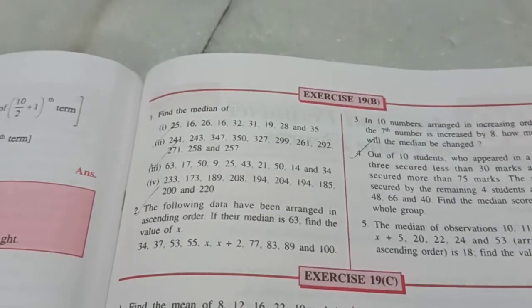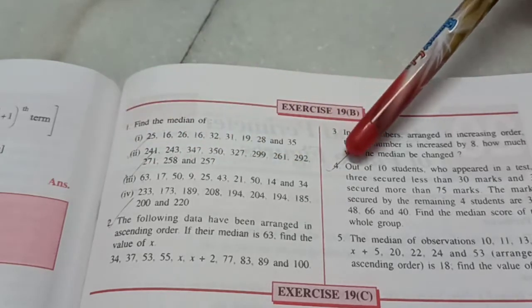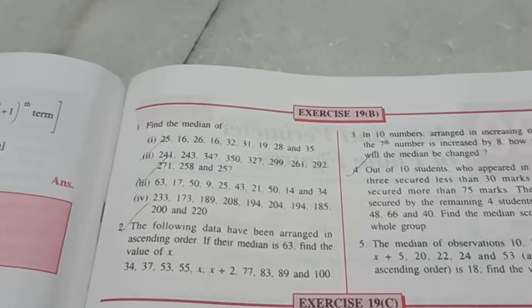In exercise 19B, we have to find the median. In the previous exercise, we studied how to find the mean, which is nothing but the average of the data given. But median is the middle term in an array of data. For example, look at question 1.2 here.